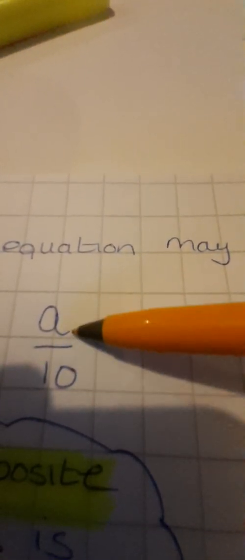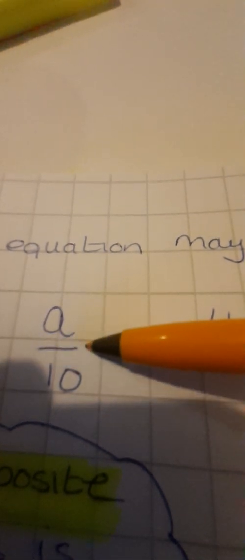So your equation also may look like this one: A divided by 10 equals 4. When there's a line between the letter and the number, it means the top thing divided by the bottom thing. So this line stands for the word divide.